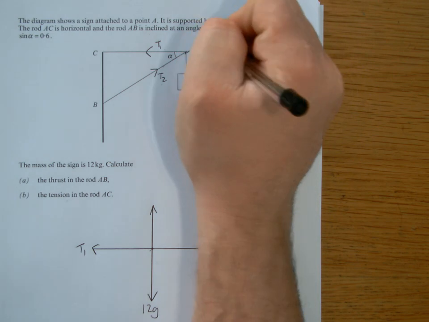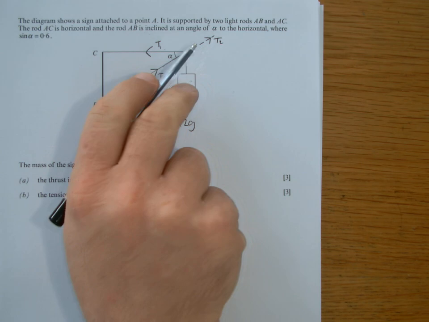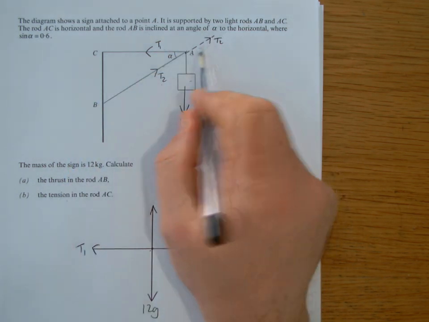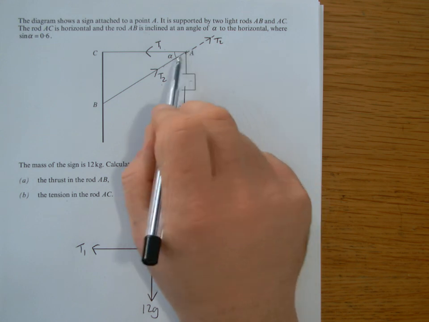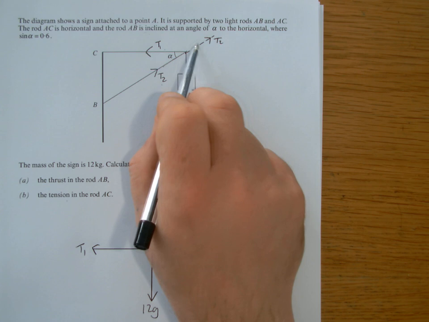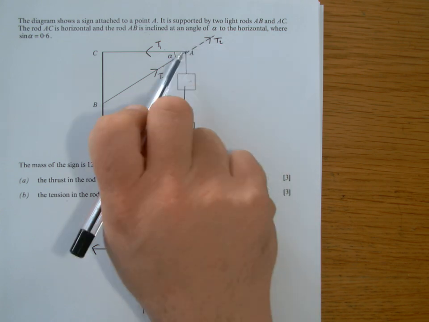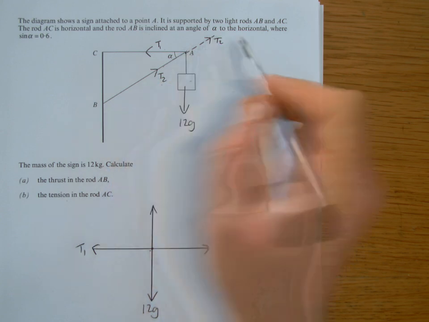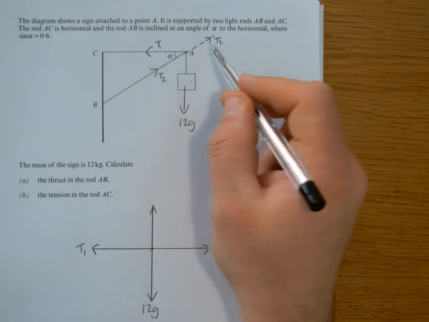Then if we see the push from the other viewpoint, in terms of the direction it's going in, we can see the thrust going away from point A. So the effect of it is pushing in that direction. So let's have it going away from A, and we have T2 going that way. So you can think of it as a normal tension. You could consider it as a tension.